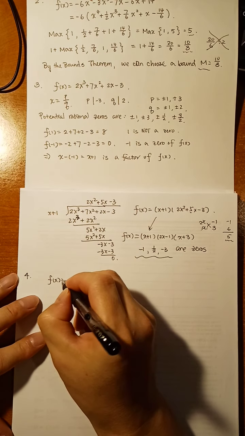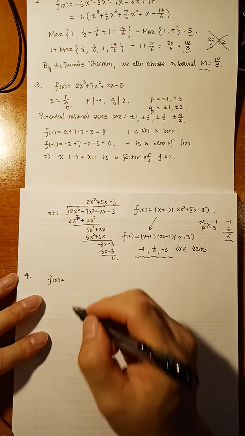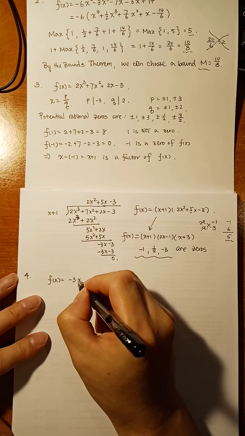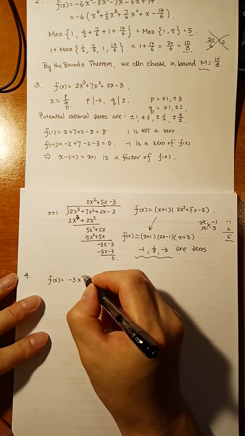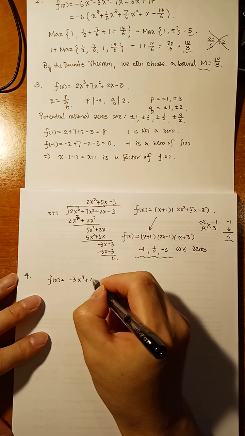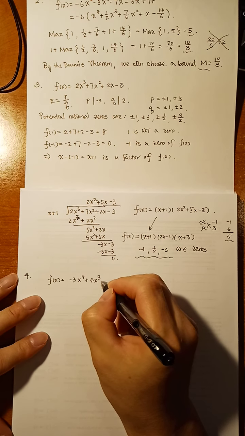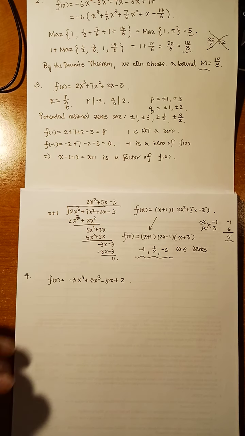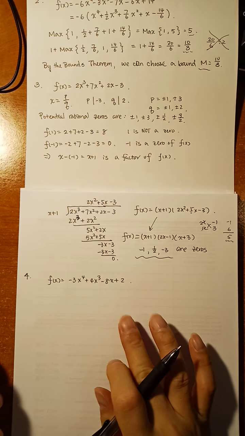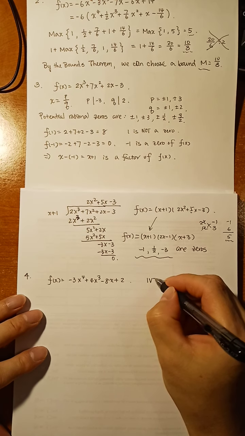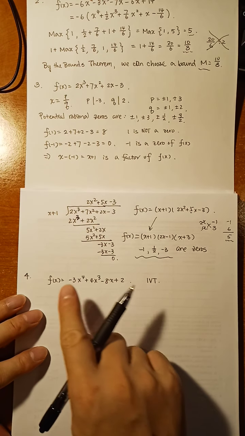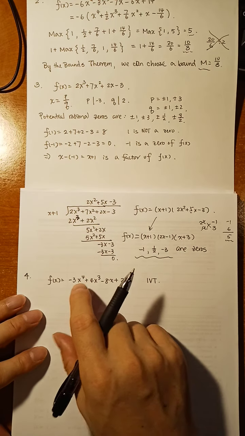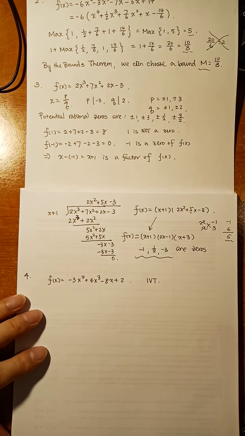Problem 4, we are going to apply the IVT, the intermediate value theorem. f(x) is negative 3x to the 4th power plus 4x cubed minus 8x plus 2. In order to apply the intermediate value theorem, you need a point where the function evaluated is positive, and another point where the evaluation is negative.